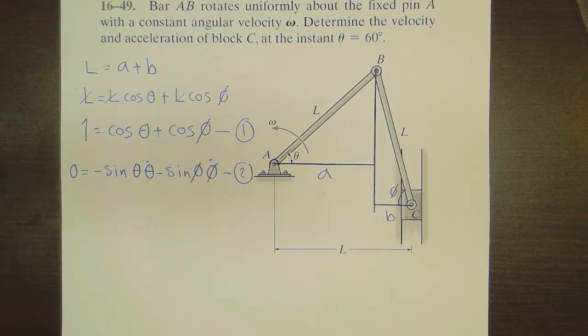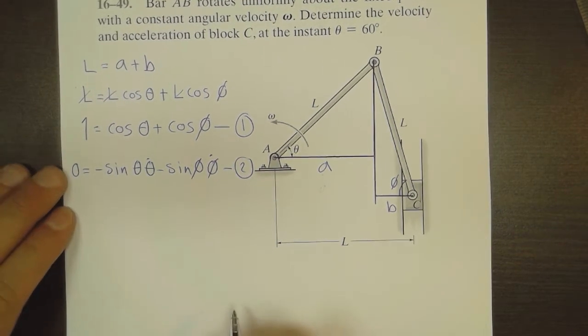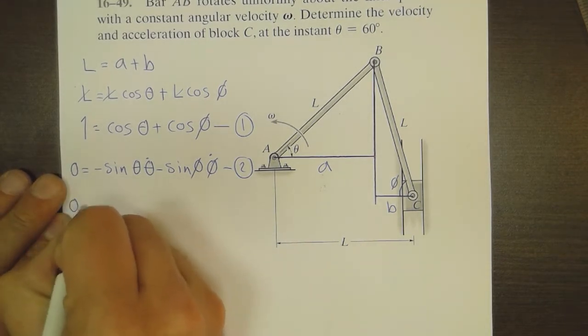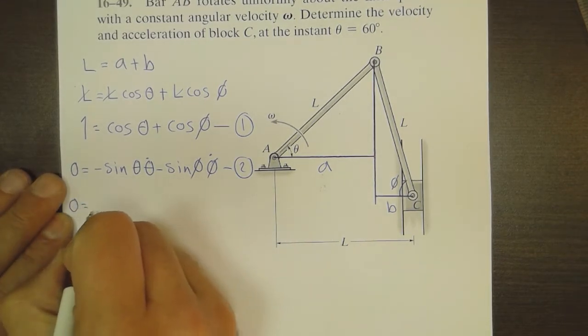We can make the derivative further for this relationship to give us the accelerations.